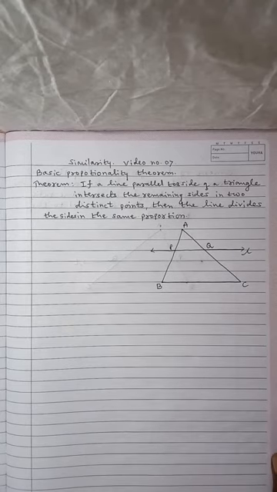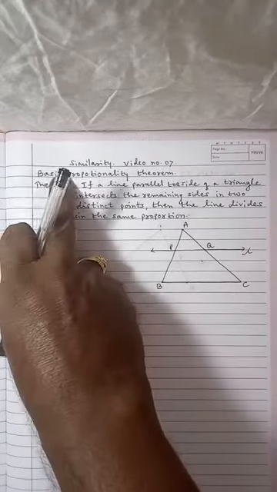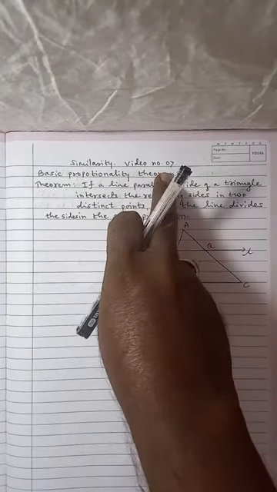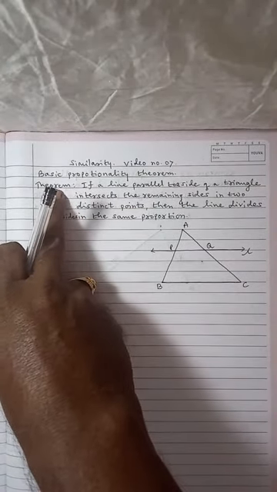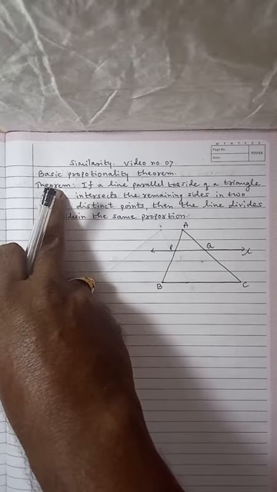Similarity video number 7. Now we are going to learn a very important theorem in similarity. Yes, and the theorem is the basic proportionality theorem. See the statement of the theorem. Listen carefully, concentrate on how I am reading.